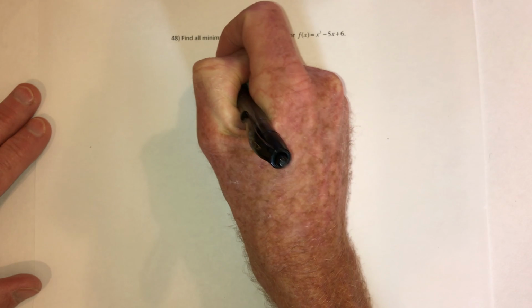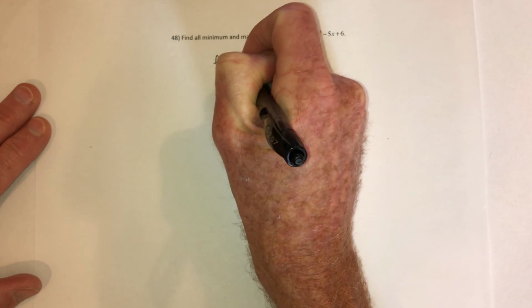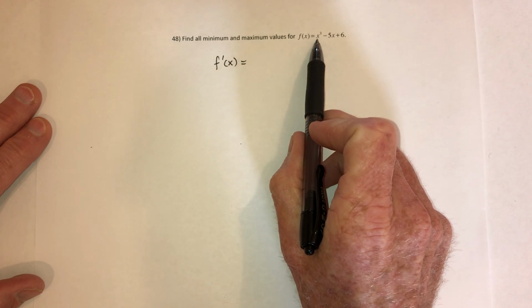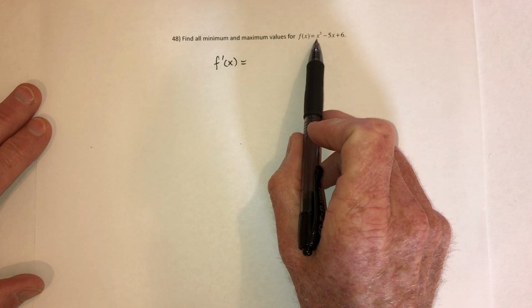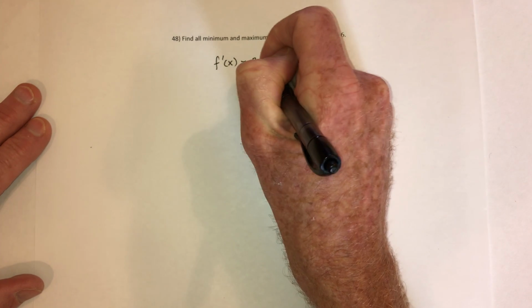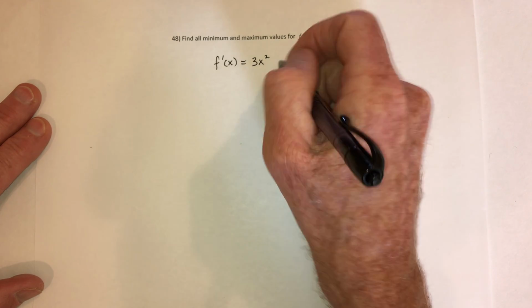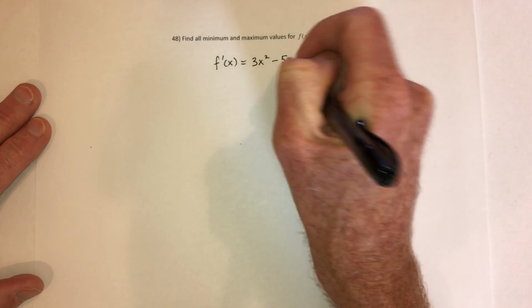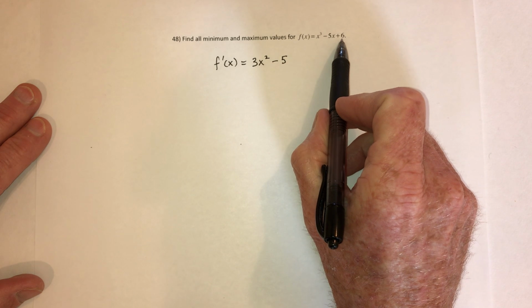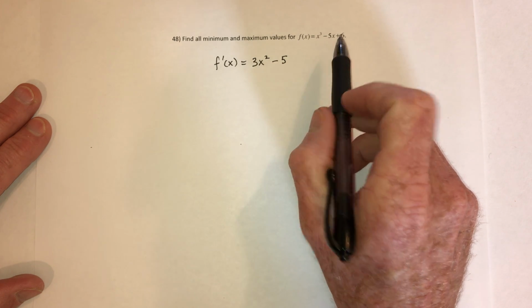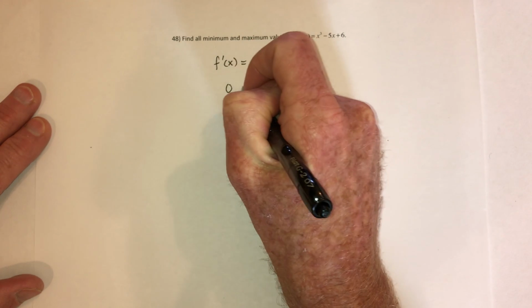So to begin with, the derivative, right there, the derivative is going to be 3x squared. The derivative of negative 5x is just negative 5. And the derivative of the constant 6, that's 0. Then set the derivative equal to 0.